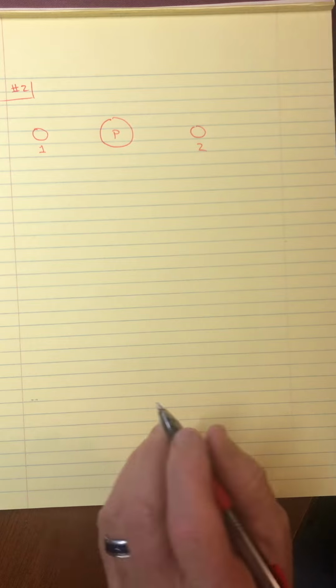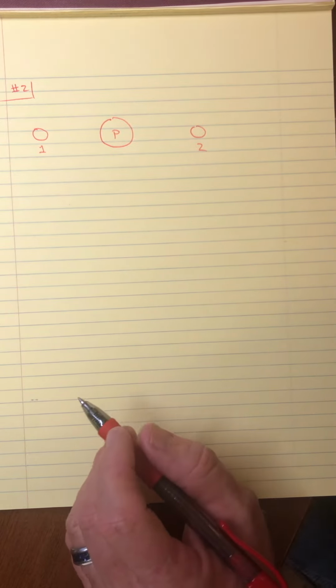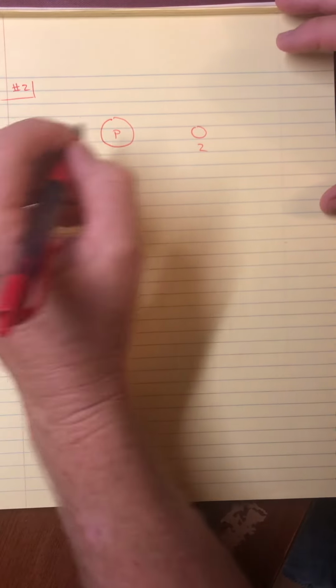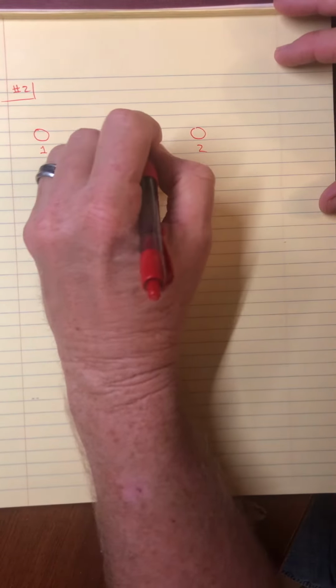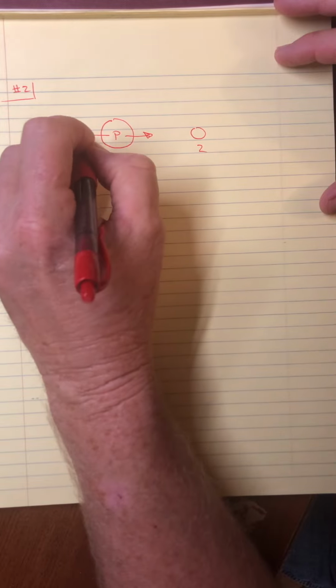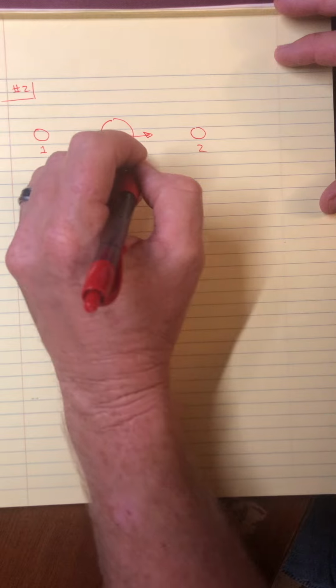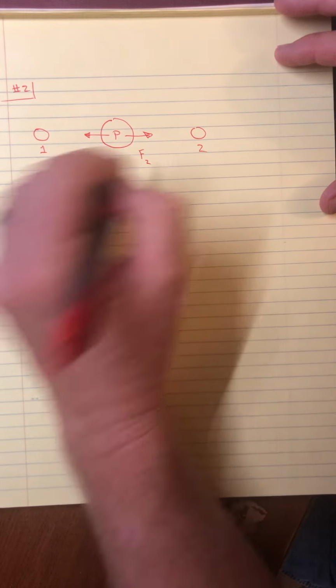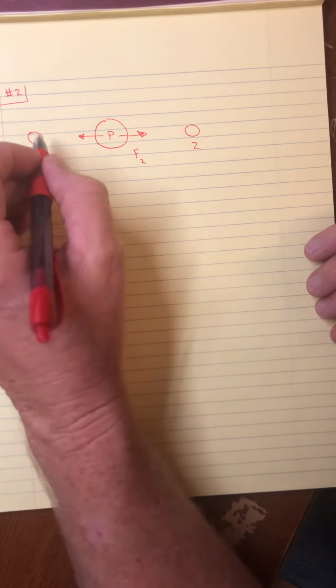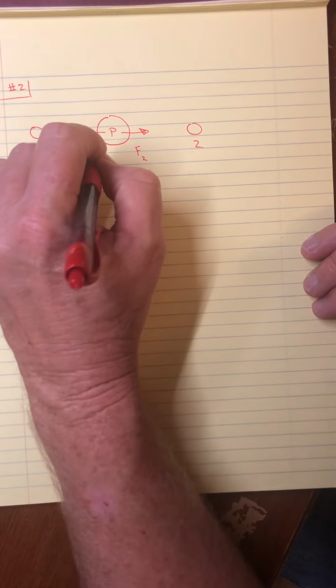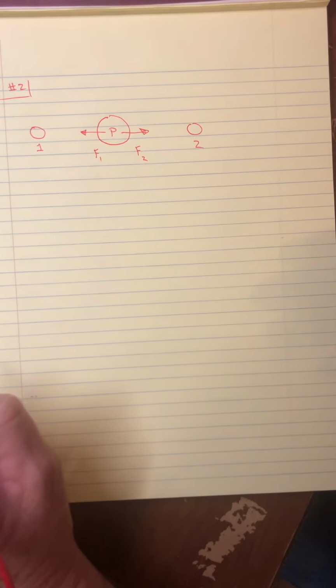We know the force of gravity. There is going to be a force between the planet and moon number two, so that'd be this one here. I'll call that force number two. And then there would be a force between the planet and moon number one, so I'll call that number one.